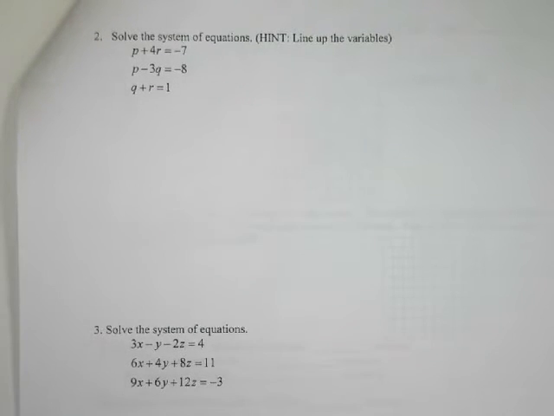Number 2. Hint, hint, wink, wink. This one's on your homework worksheet. So, you should get at least one of your homework ones right. Okay, number 2 here says, solve the system of equations, and then it says, hint, line up the variables. Well, how many variables do we have? 3. We've got P, we've got Q, and we've got R, right? But does every equation have all the variables? No, it doesn't. So I'm going to line up the variables.